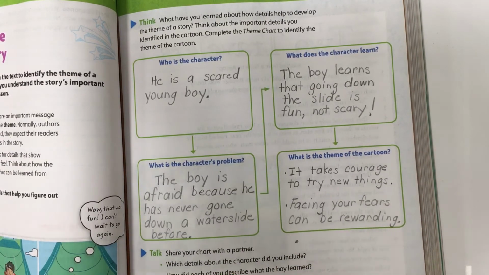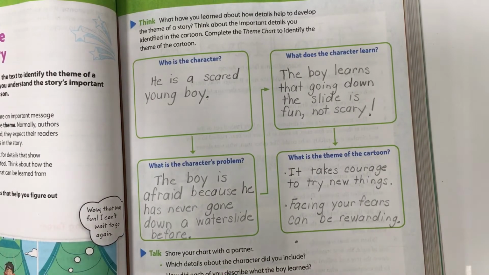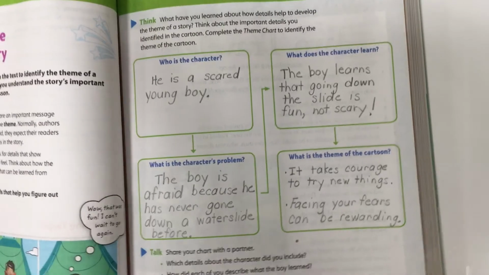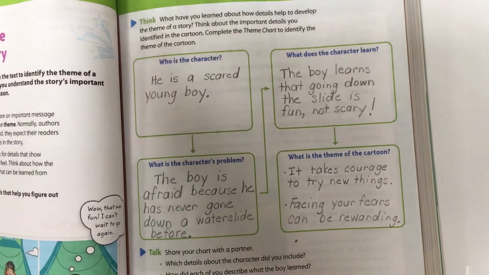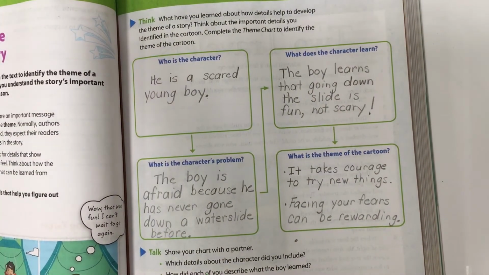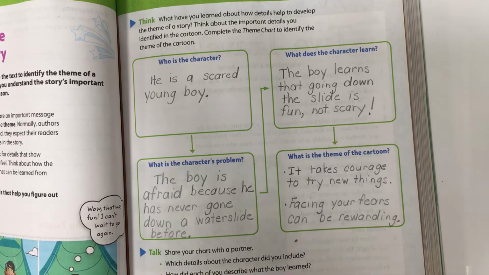And I also want you to think about the important events in the story, because that's going to help you figure out or infer the theme, which in turn will give you a deeper understanding of the story. And that's what we're doing this year in 4th grade, is really comprehending, understanding what it is we're reading.